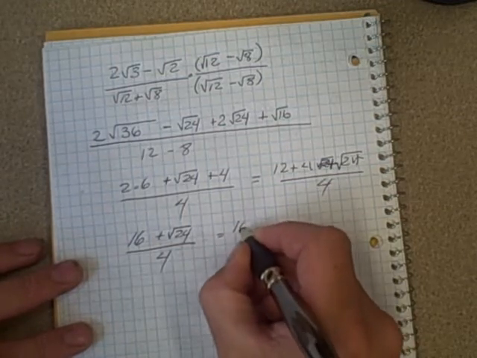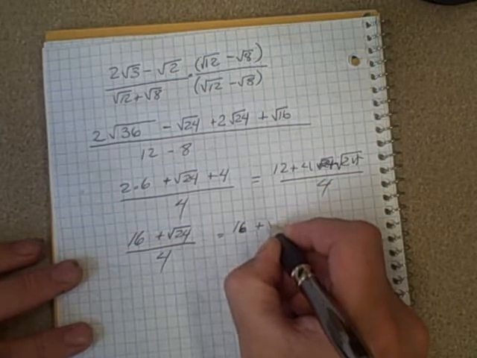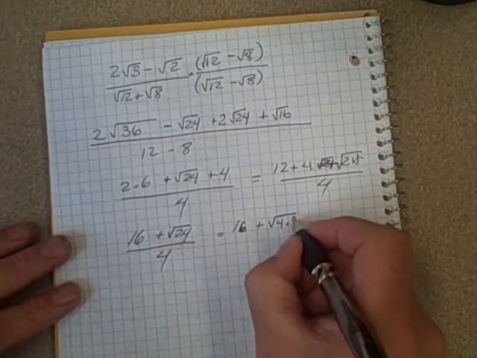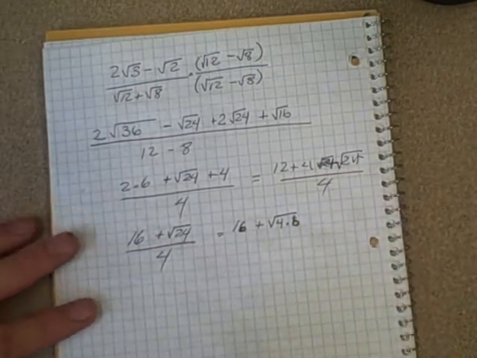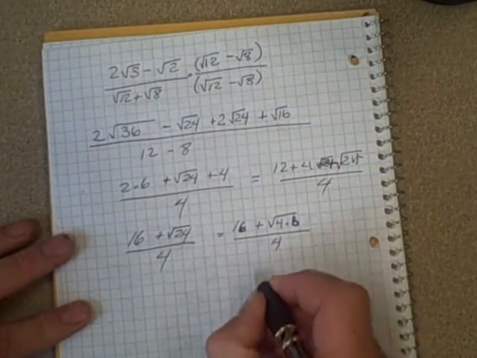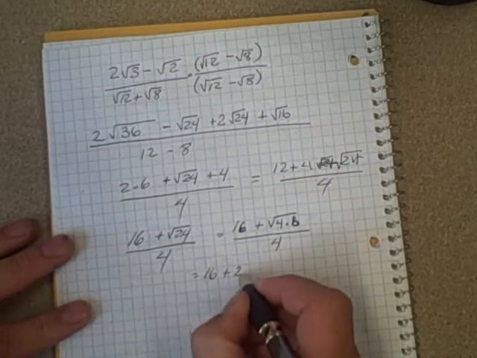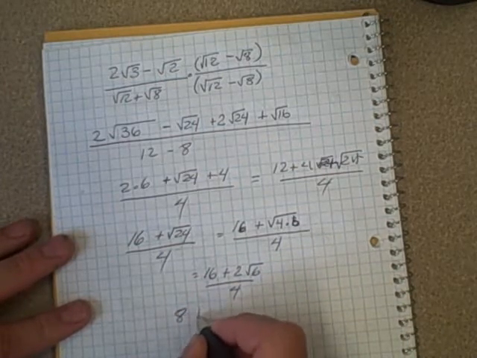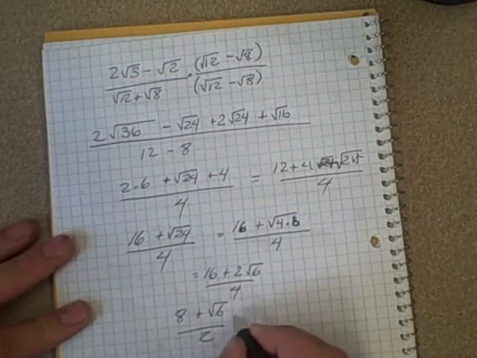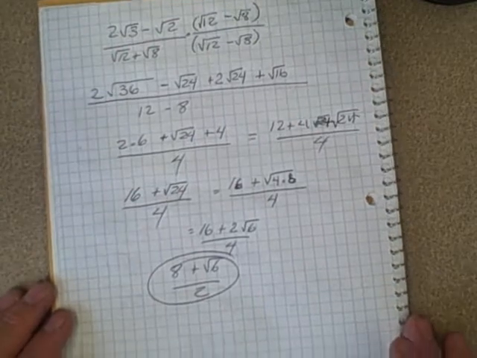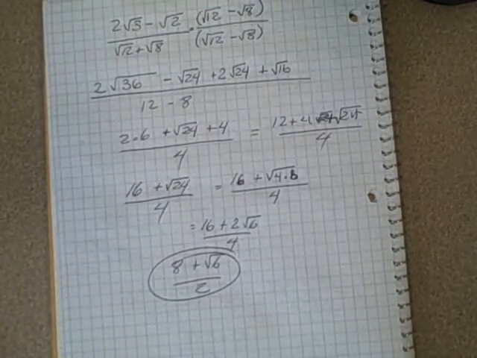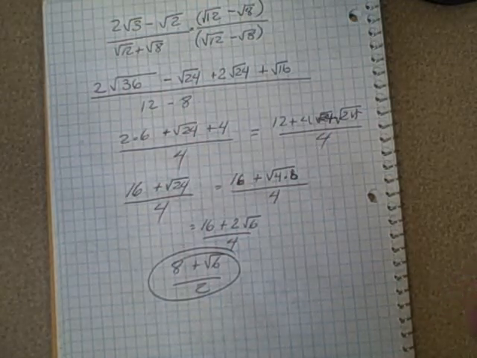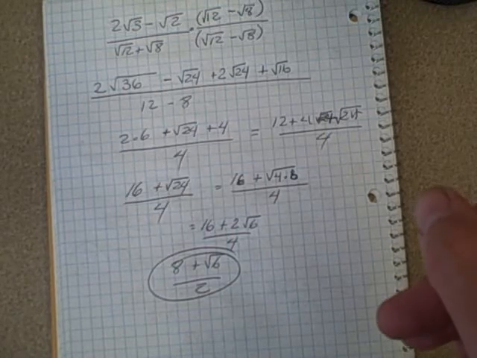16 plus 4 times 6 is 24, over 4. So this would then give us 16 plus 2 root 6 over 4. We can take out a common factor of 2 there, so we have 8 plus root 6 over 2. And that's our simplified answer. Make sure that's in the field of view. And that's examples for division. In our next tutorials, we'll be moving on into looking at the solving of quadratic equations.